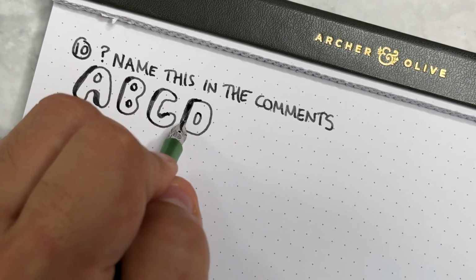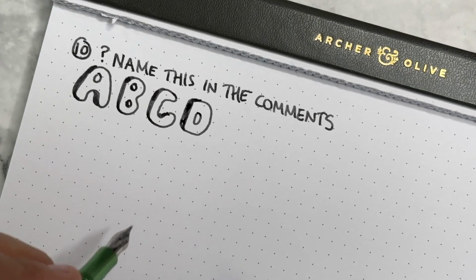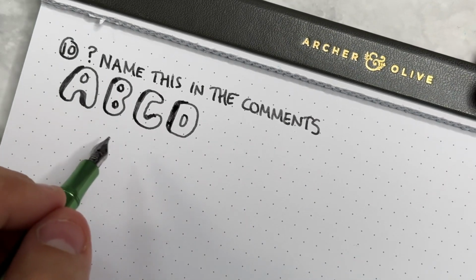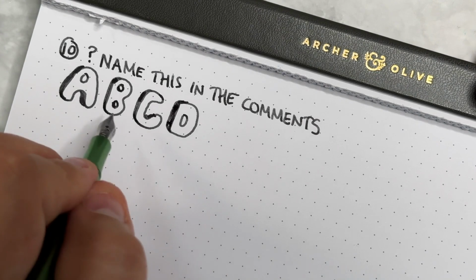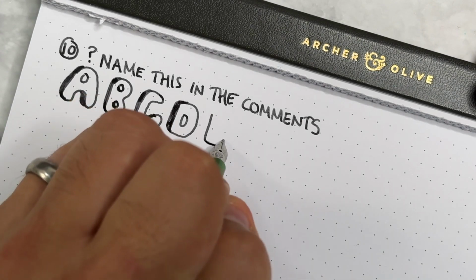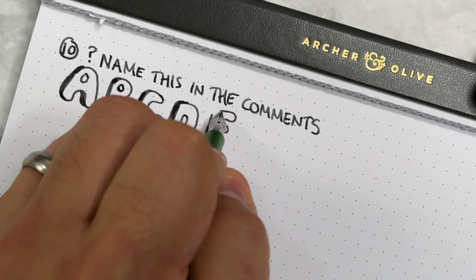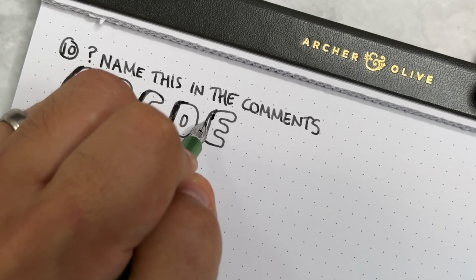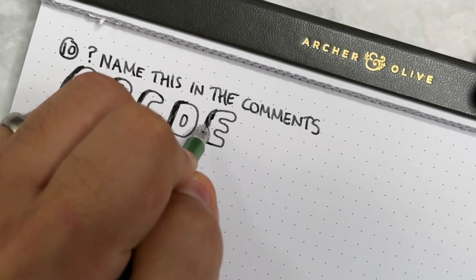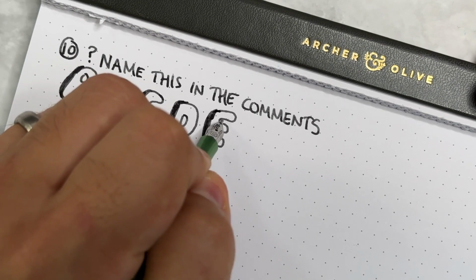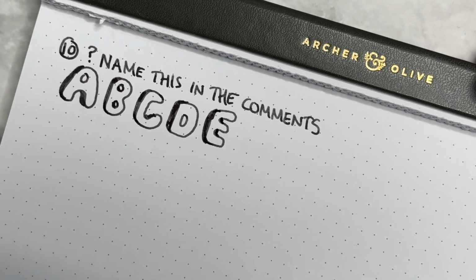You don't have to be overly technical about it. And it does remind me a bit of bubble letters from back in the day. But adding this drop shadow over on the side just gives it a little bit of a different look. It makes it look a bit thicker, right?